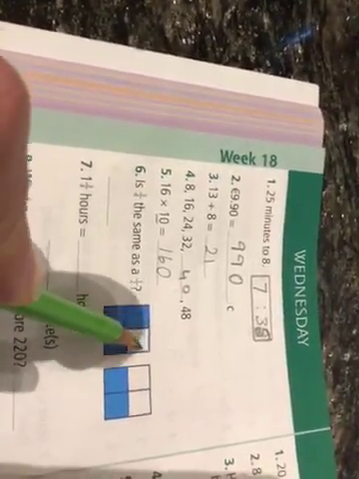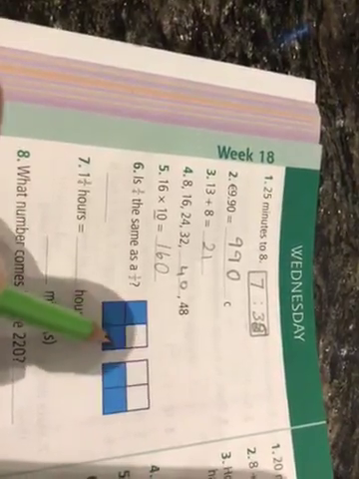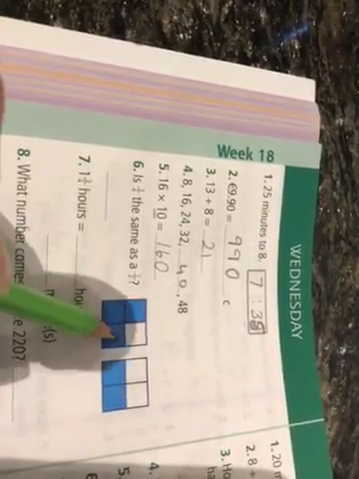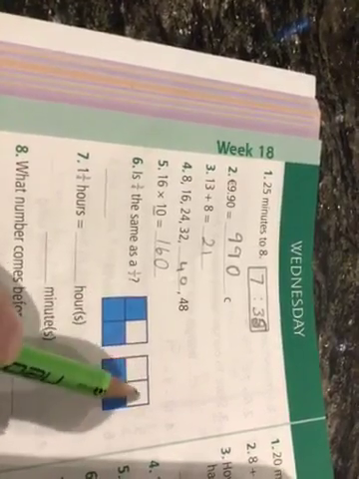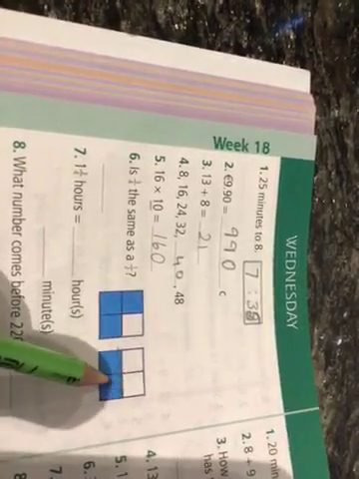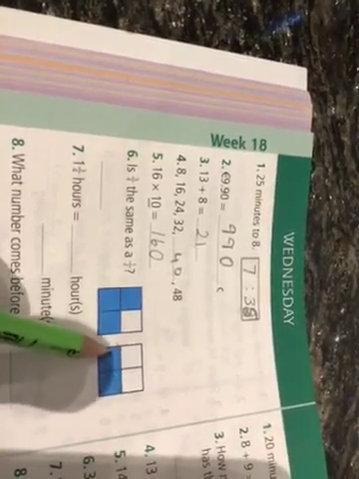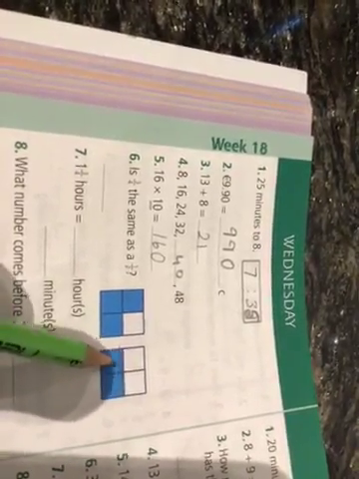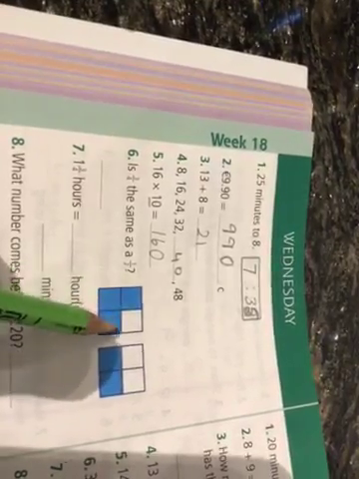Number 6 is a fraction question. Is 3/4 the same as a half? So the first shape is 3/4. It's divided into 4, and 3 of them are shaded, 3 out of 4 of them. The other shape is also divided into 4, or we could see here that it's just divided in half. And 2 out of the 4, 2/4 are coloured in. Now 2/4 is also the same as a half. So let's look. Is 3/4 larger than a half? Yes, it is.